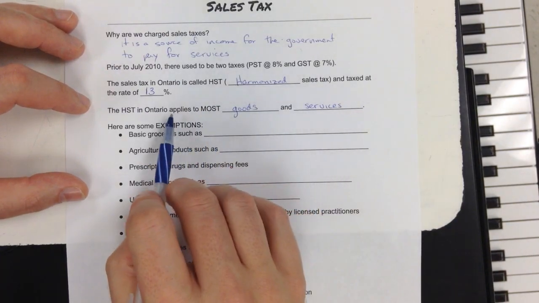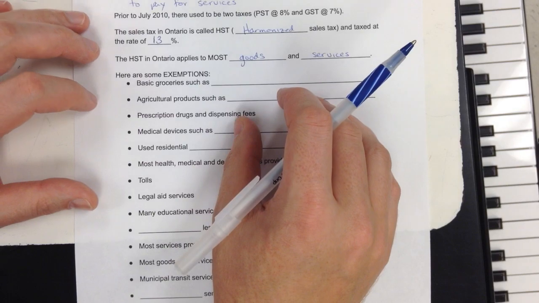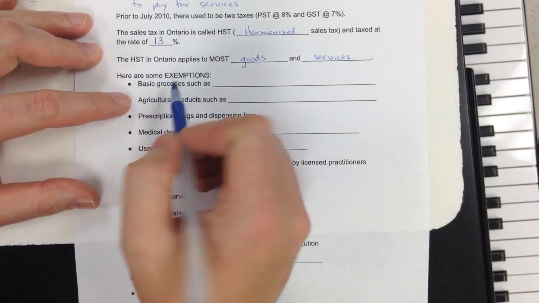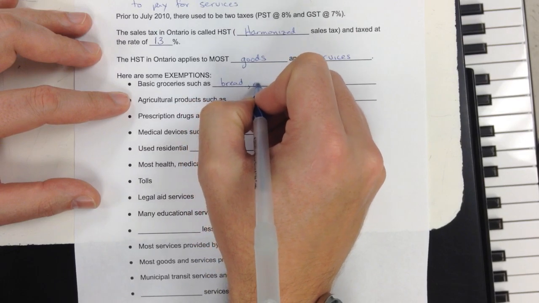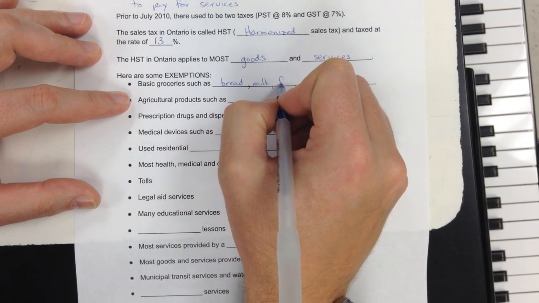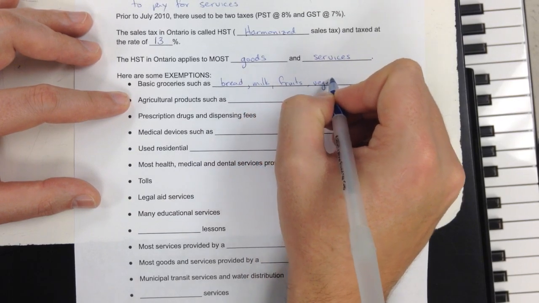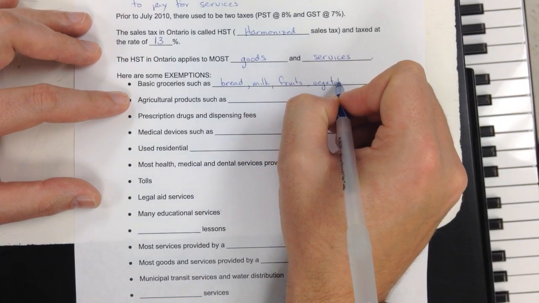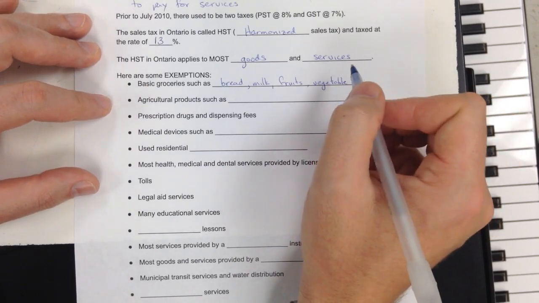Now you have to pay tax on most things, but there are some things that you don't have to pay tax on. Okay, basic groceries. These are things such as bread, or milk, or fruits and vegetables. Okay. One rule of thumb that you could follow is if it comes in a can or a jar or a box, chances are you're going to have to pay tax on it.